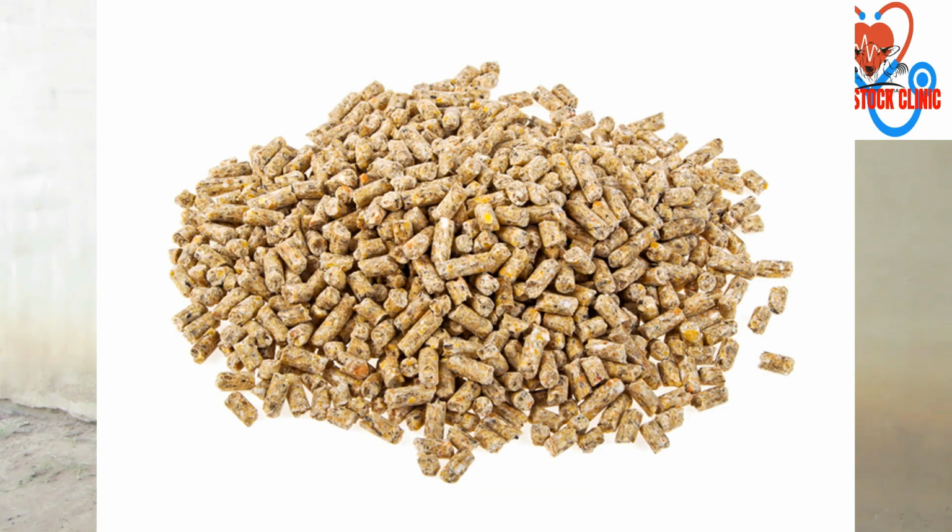With this, you take the mash, then you compress it in a machine into a little bigger size. By so doing, each particular particle contains all the nutrients. In the case of mash, it's the various ingredients you put together, so you can see the various ingredients in the feed. You can see the maize, the soybean meal, the oyster shells, the wheat bran, all mixed up.